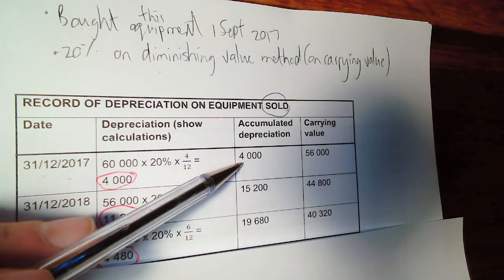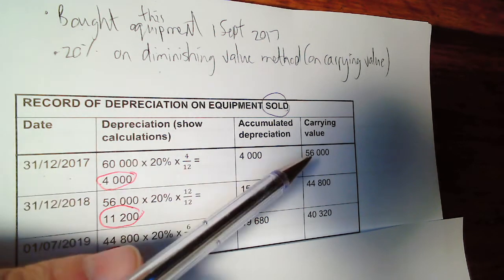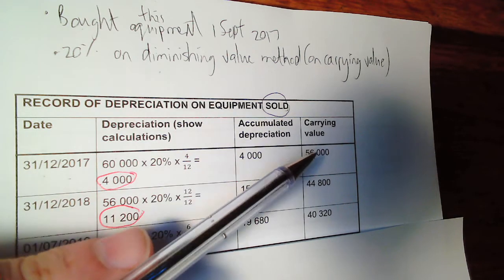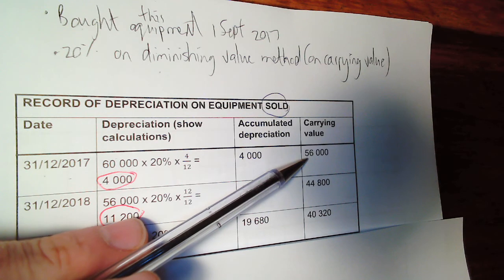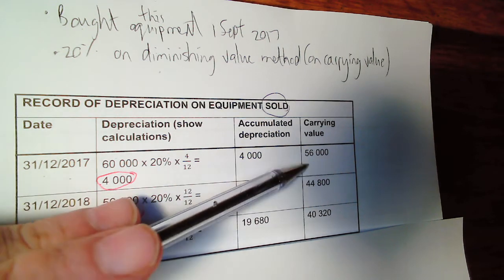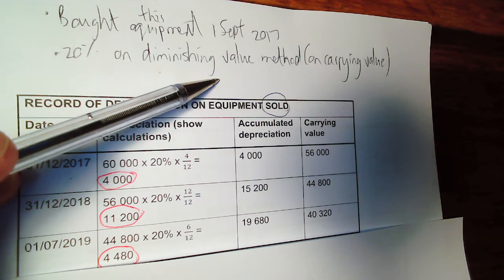So the accumulated depreciation at the end of 2017 was 4,000 Rand. So your carrying value will be the 60,000 minus the 4,000 Rand. So the carrying value that it's worth now is 56,000. So now for the next financial year, which is 2018, you have to start with the carrying value because it's a carrying value or diminishing value method.